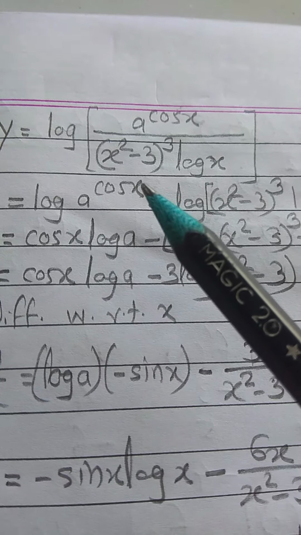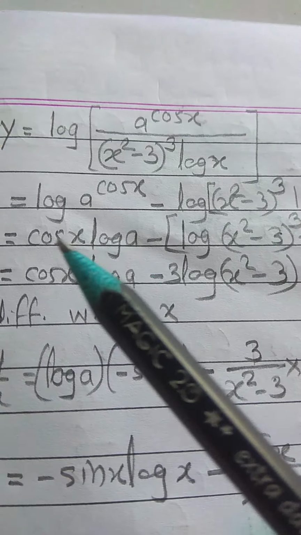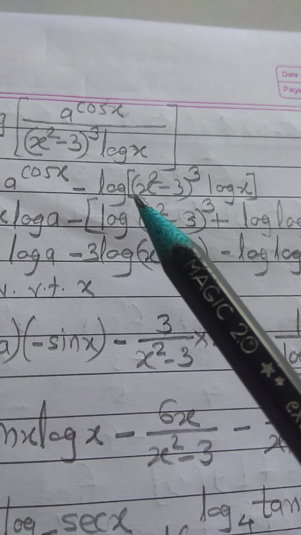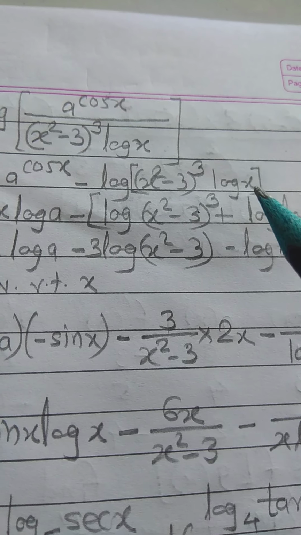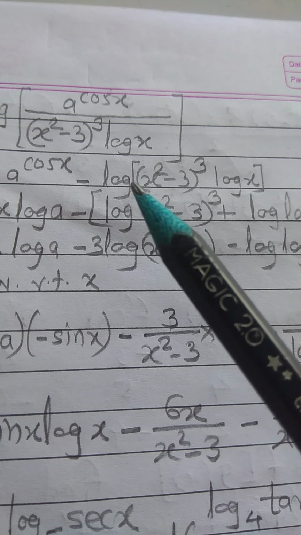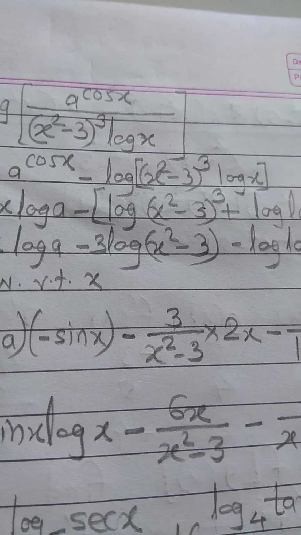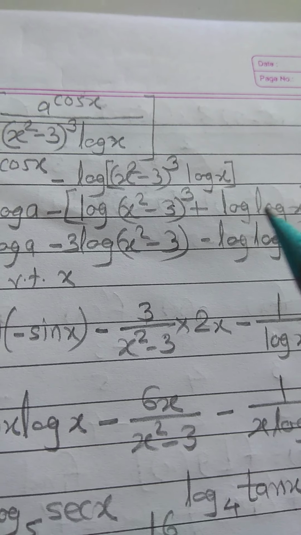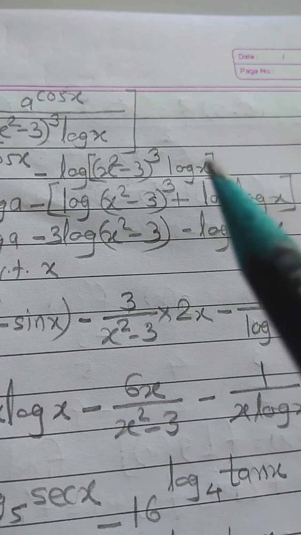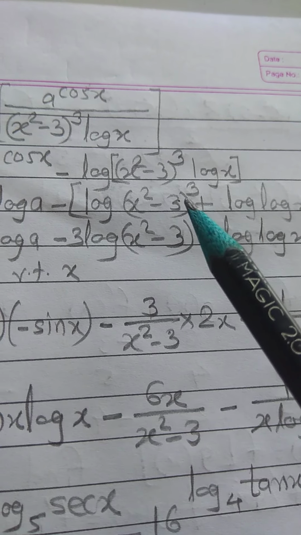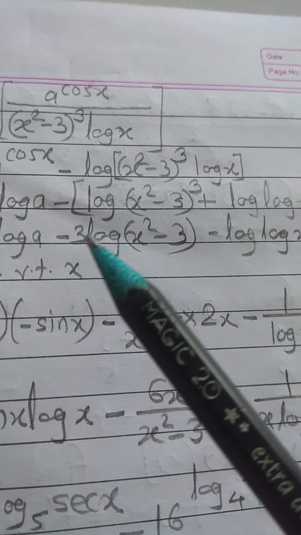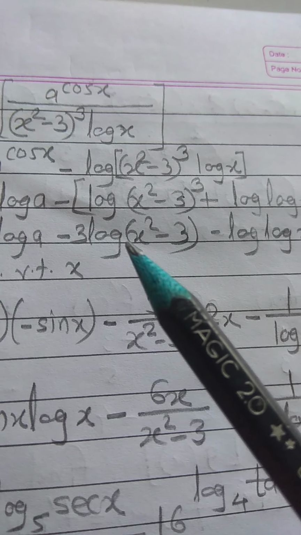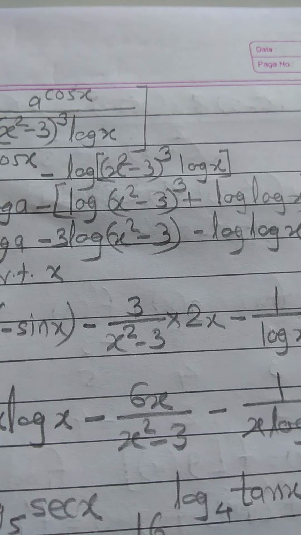That means log of a raised to cos x will give you cos x log of a minus, inside the bracket there is a multiplication of the functions. So we should add the functions in the logarithm. Log of ab is always equal to log of a plus log of b. This minus sign will go inside and this log of a raised to p will become p log a. That means log of x square minus 3 raised to 3 will become 3 log of x square minus 3.